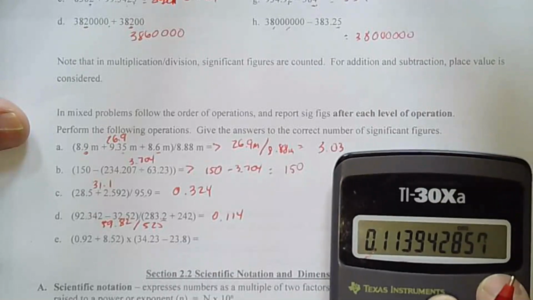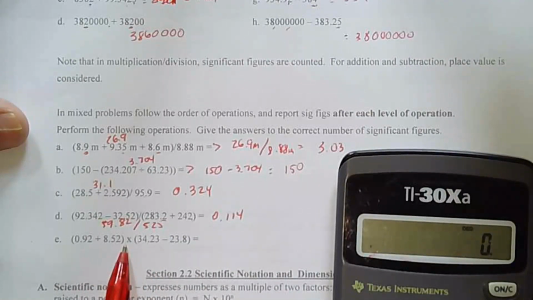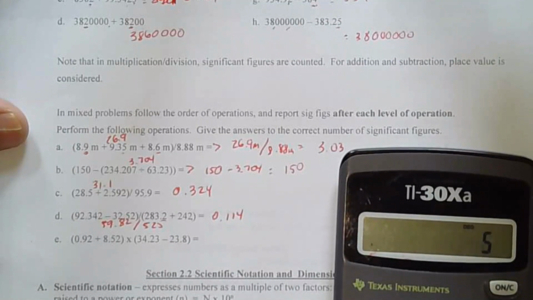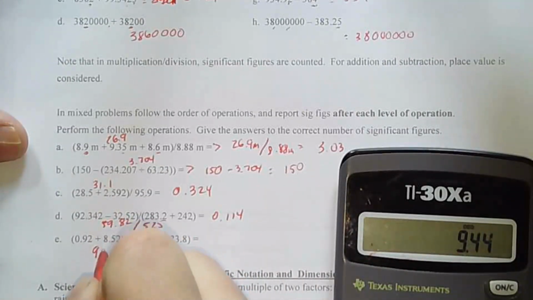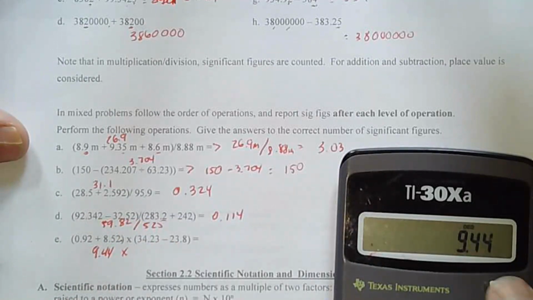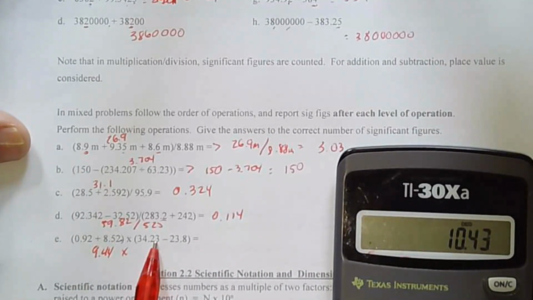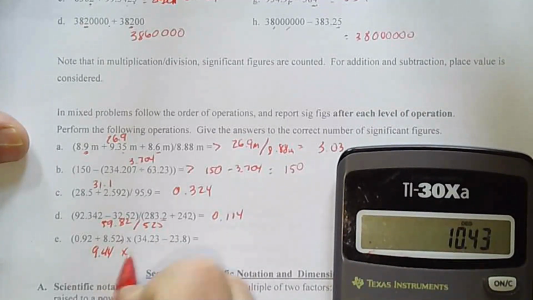Lastly, we've got addition here, multiplication, and then subtraction here. We need to do what's in the parentheses first. 0.92 plus 8.52. Accurate to the nearest 100th or 2 decimal places. This is accurate to 2 decimal places, so we can leave this with 2 decimal places. This becomes a 9.44, and that is going to be multiplied by this 34.23 minus 23.8. 2 decimal places here, 1 here, so your answer here can only have 1. That becomes a 10.4.